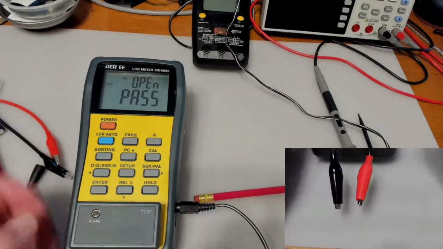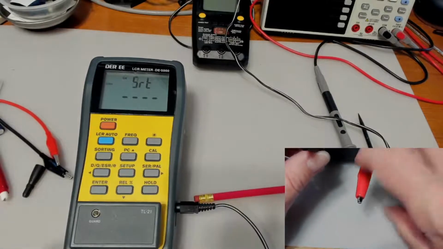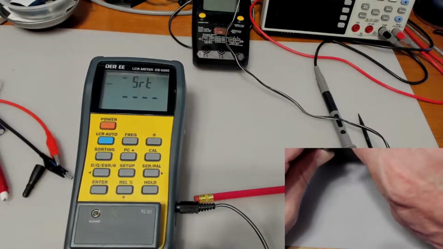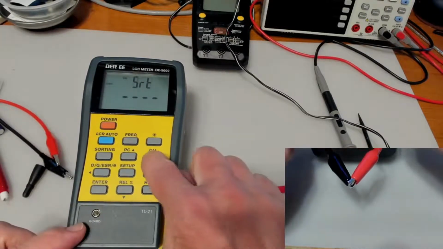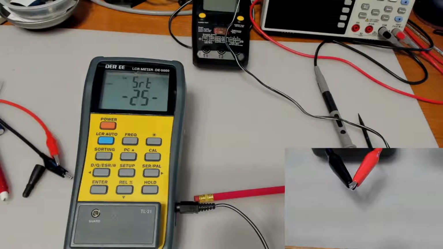Okay, this was pass. Now we're going to go to short, and we're going to calibrate it when it is shorted. Similar to the big one, there's a calibration feature there.